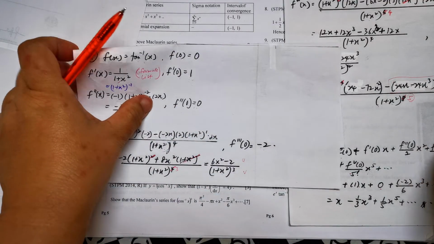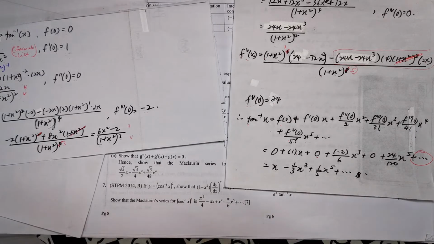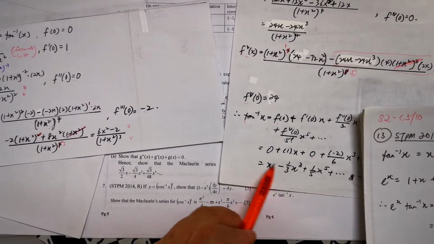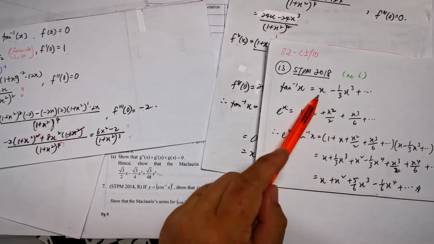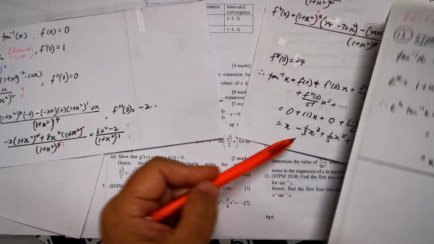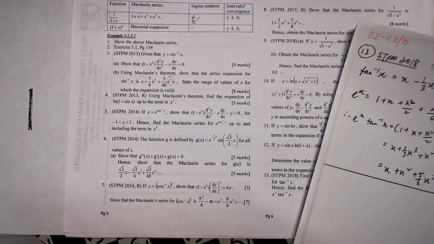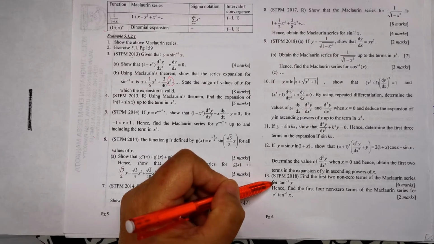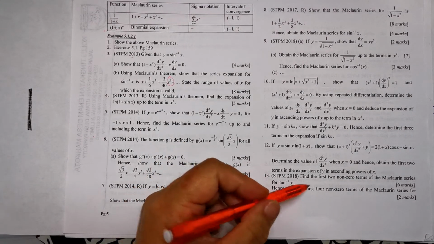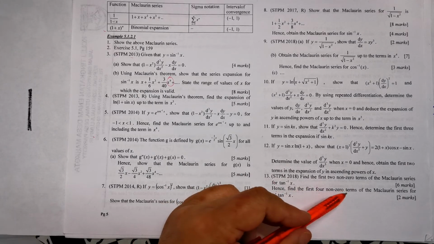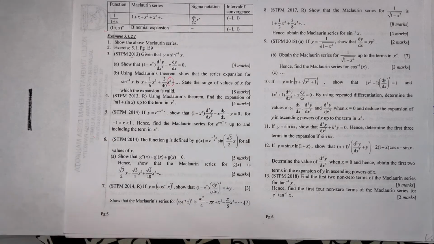Alright? Okay, so this is the arctangent that we calculated just now. Alright, so we just want the first two. First two non-zero. Okay, so I copy from here, right? Alright, the next. So this part we have done, no? That's why I discussed this one. So 6 marks for you to get this thing. Then hence, find the first 4 non-zero terms of the Maclaurin series for e power x arctangent x.